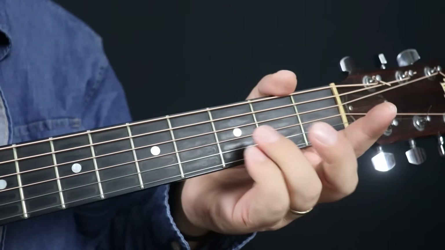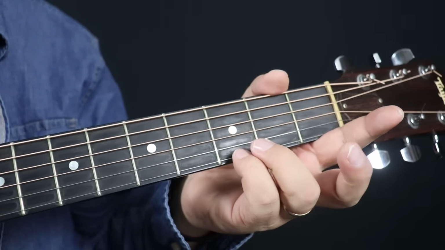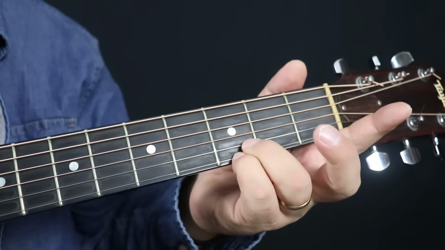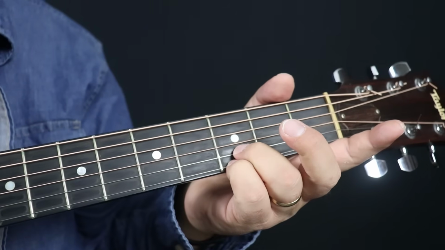To start out with, we're going to use fingers 3 and 4. And you're going to use fret 3, strings 1 and 2.